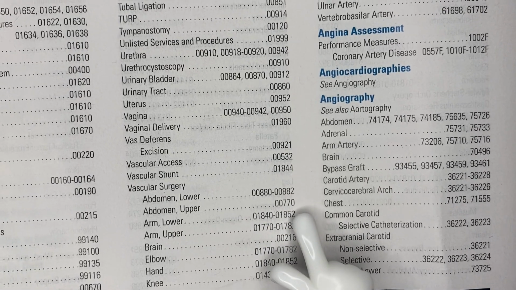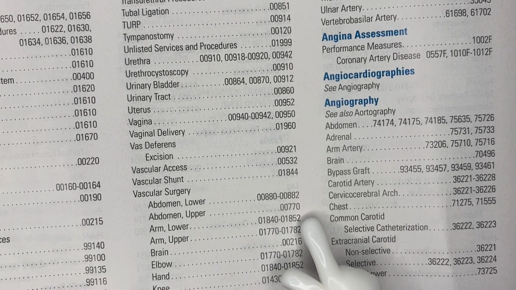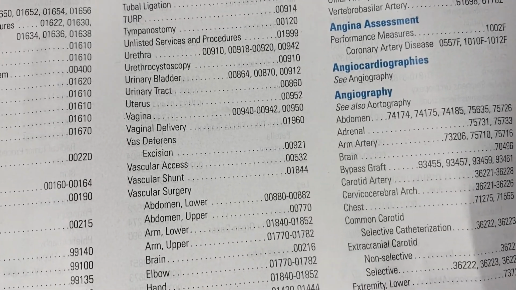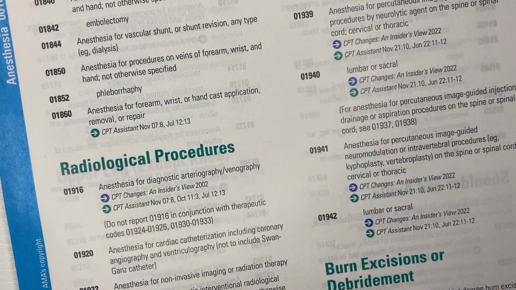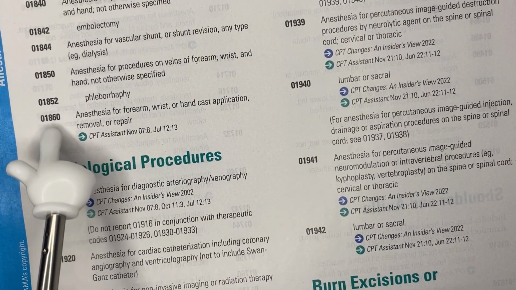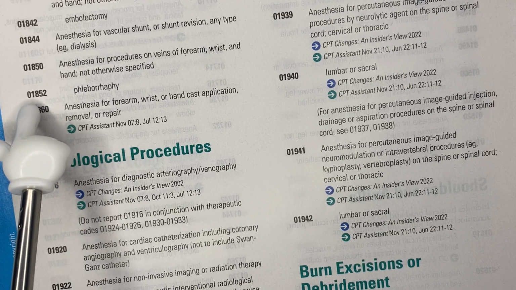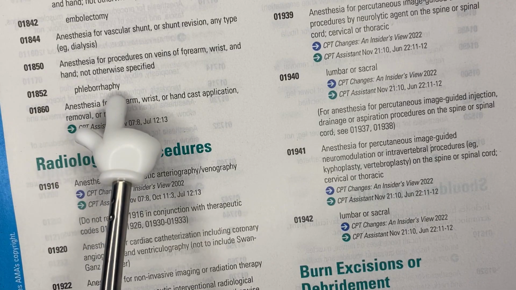Of course, I like to start with the last one, so I'm going to look up the code 01852. Now we're at the tabular list, and we're going to look up that last code that we found in the index, 01852, and that says fluoroscopy.